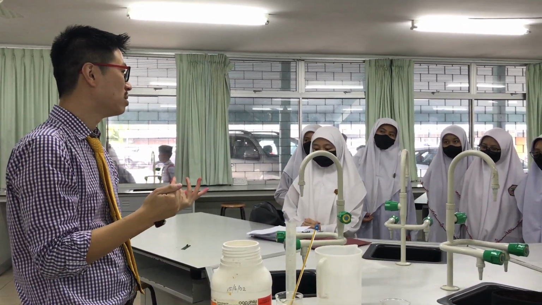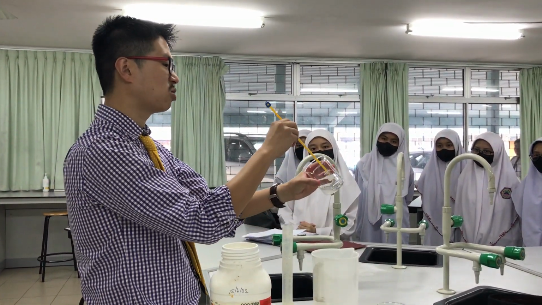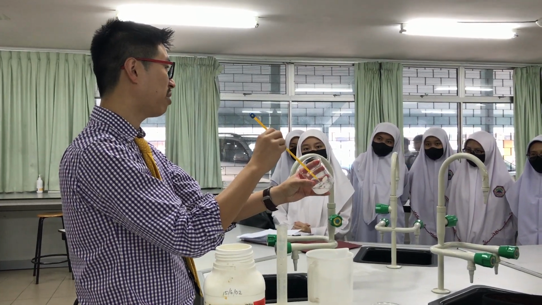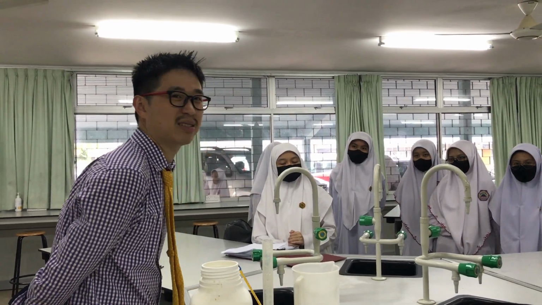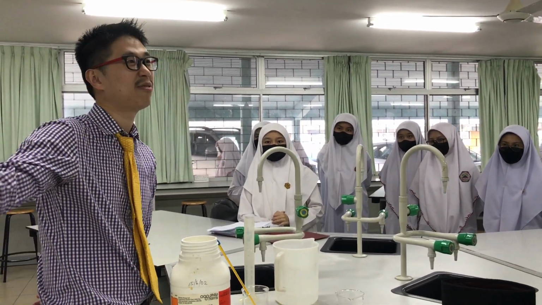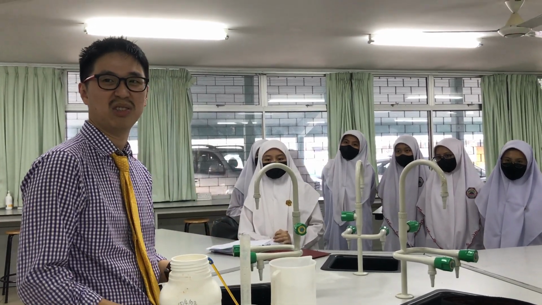If not, it's wrong. The last thing is the safety hazard. This solution is sodium hydroxide dissolved in water. Very, very corrosive. It can damage the cornea of your eye. Corrosive means it can burn your skin. What should you do for safety? Safety glasses, you always have to use them in the lab. If this gets onto your hand, it will burn your skin. What do you need to do?